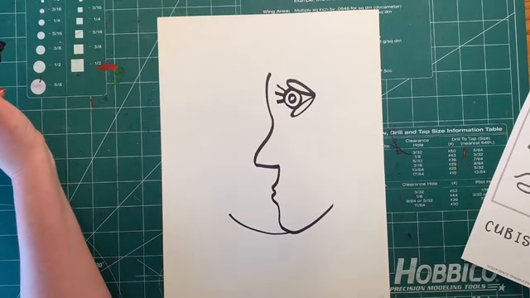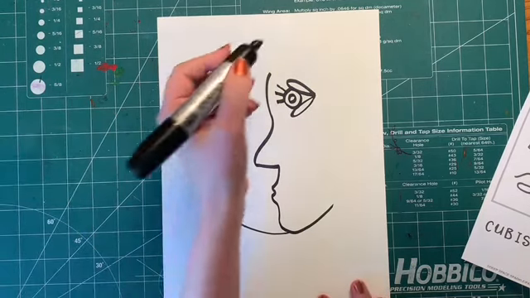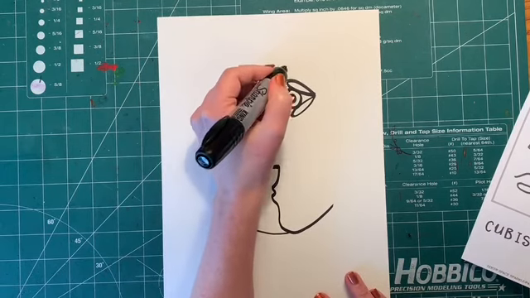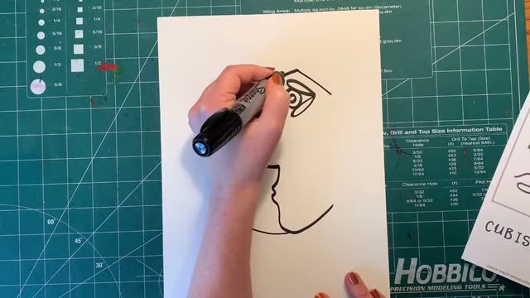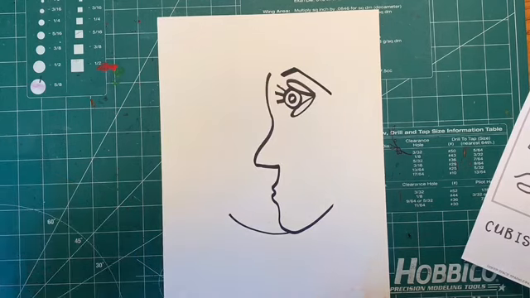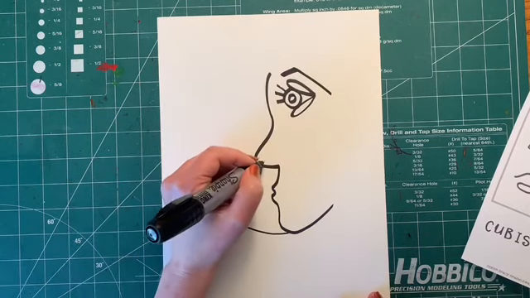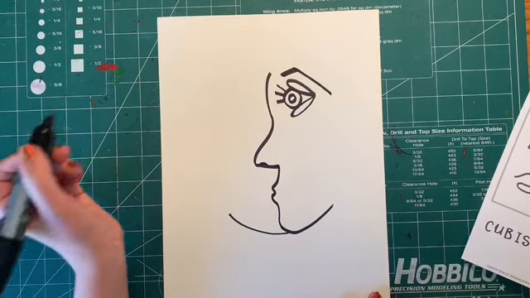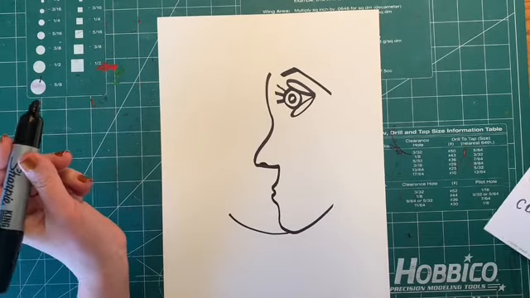Then the next thing I'm gonna add is an eyebrow. So I think I'll put that kind of at an angle right here. And then I'm gonna add a nostril for the nose. And then the lips, I'm gonna add a little more detail.